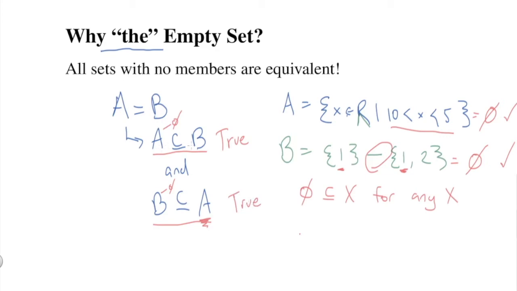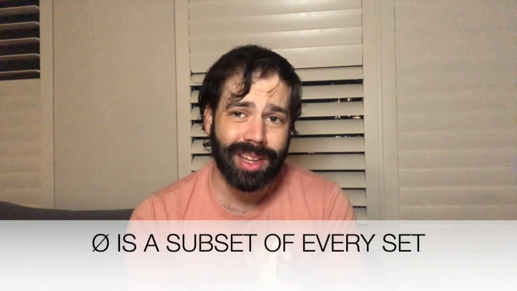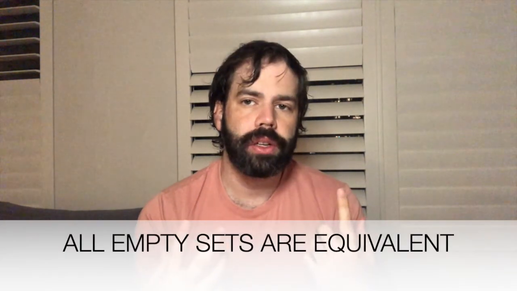So given that A is a subset of B and B is a subset of A, we conclude that A and B are equivalent. So what this means is that all sets with no members, all empty sets, are equivalent. That's because any two empty sets are subsets of each other. Okay, so we've got two really important rules when thinking about the empty set. The first is that the empty set is a subset of every set. The other thing is that all empty sets are equivalent. So if two sets are empty, then they're just the same set. Those are pretty much the only principles you need to know about the empty set.